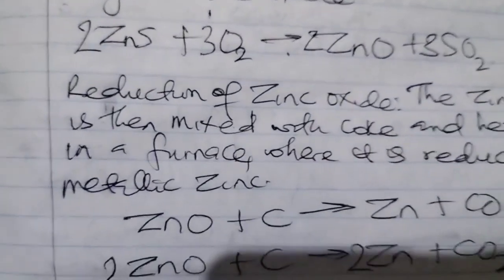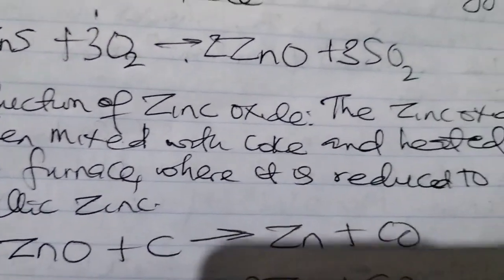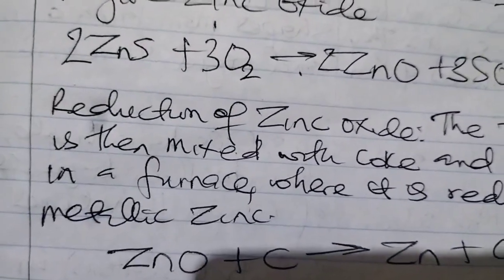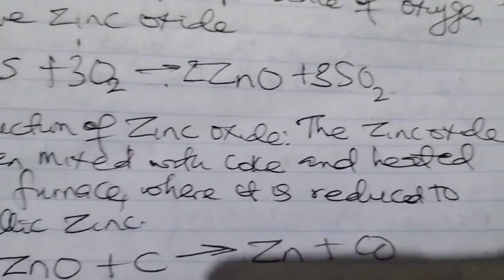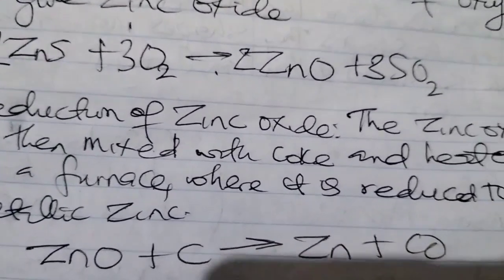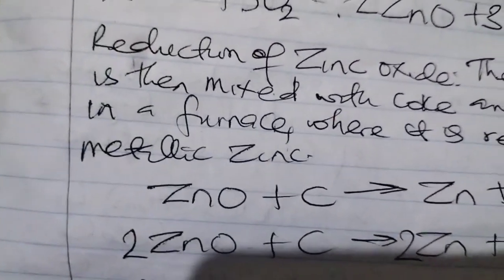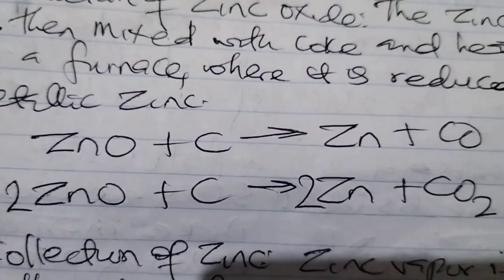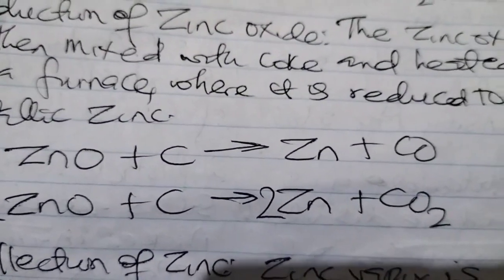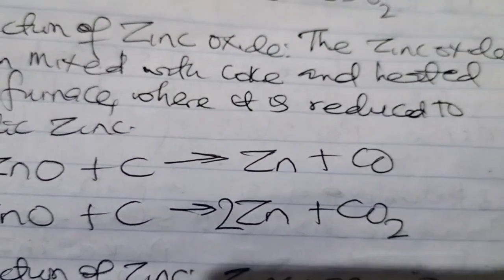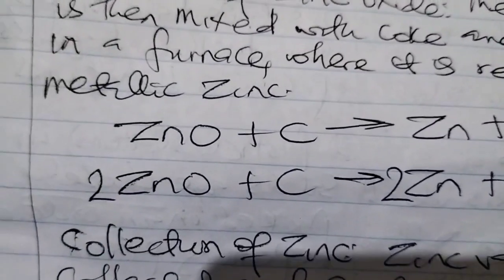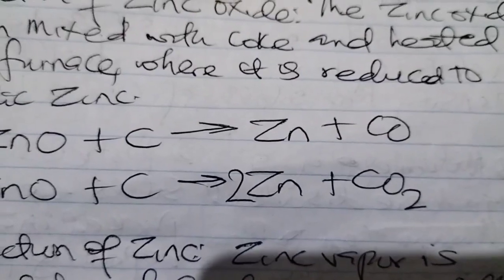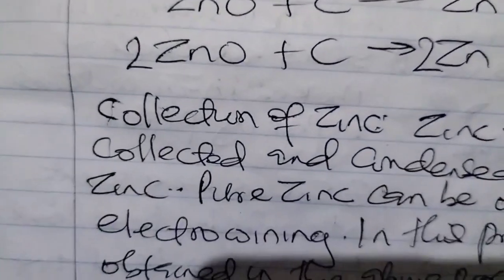That's the equation. Then the next step, reduction of zinc oxide. The zinc oxide is then mixed with coke and heated in a furnace, where it's reduced to metallic zinc. The equation goes ZnO plus C, that's zinc oxide plus carbon or coke, giving us zinc plus CO, or 2 moles of zinc oxide plus C gives us 2 moles of zinc plus CO2. The equation is correct.